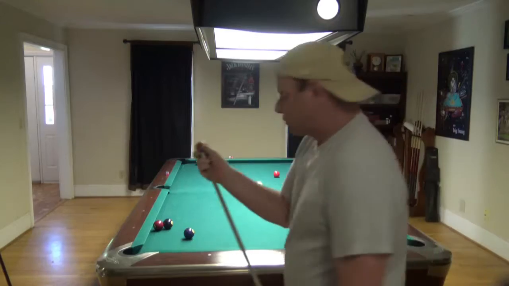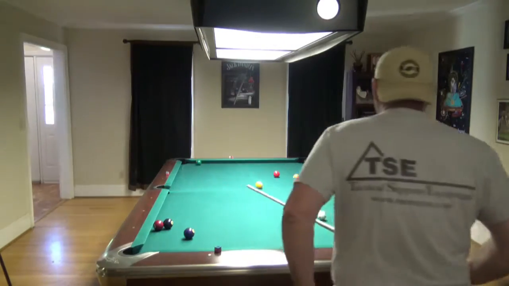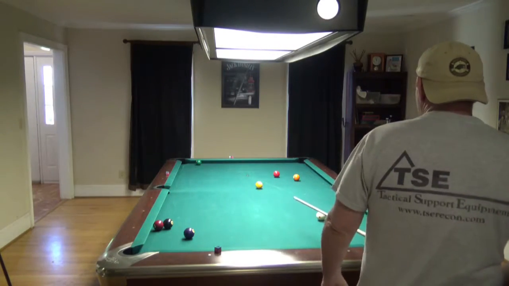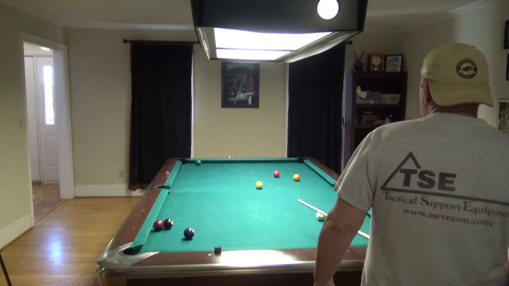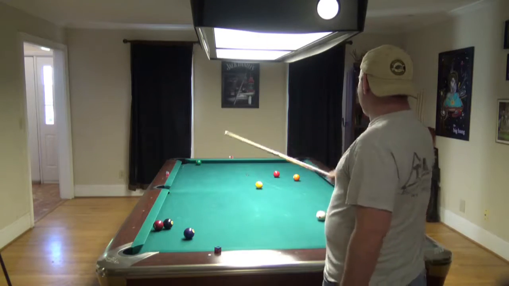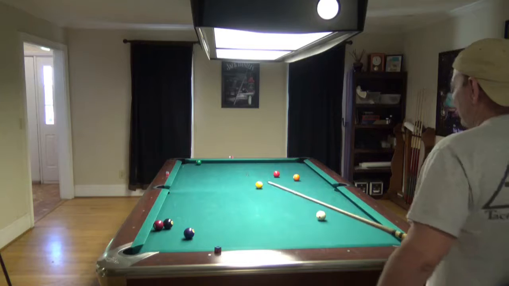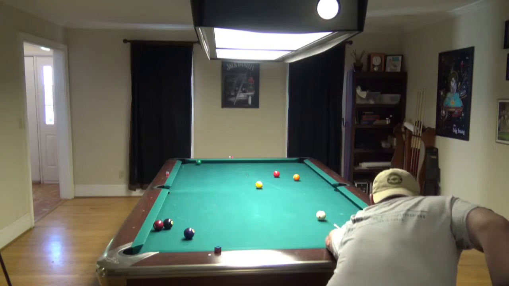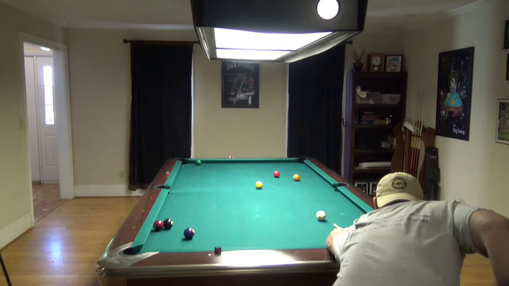I'm just gonna duck. I'm gonna take that 3, and this time, since the cue ball is gonna go over there naturally, I'll probably just try to leave it behind the 6 and bring the 3 about halfway down the table.